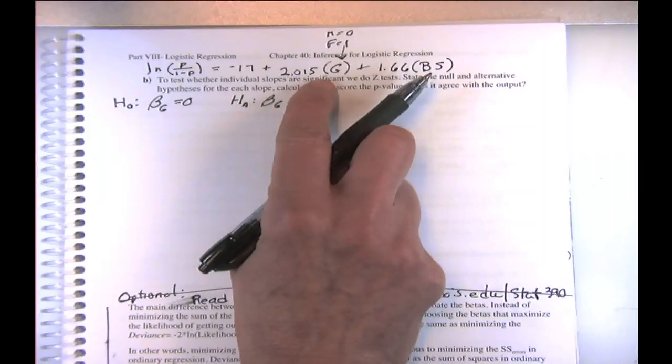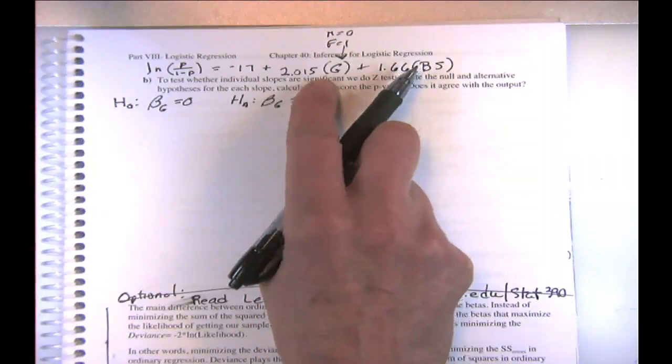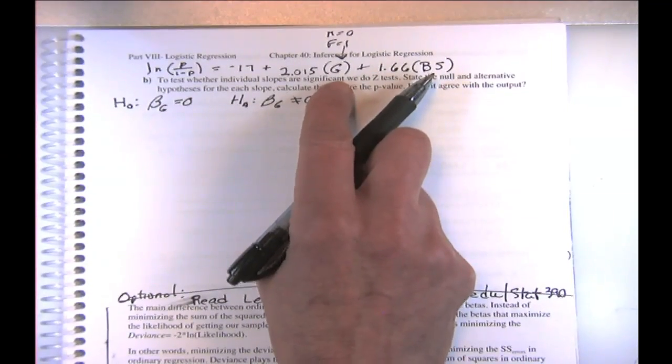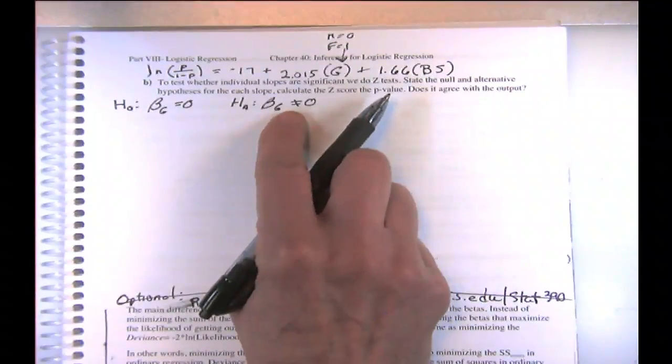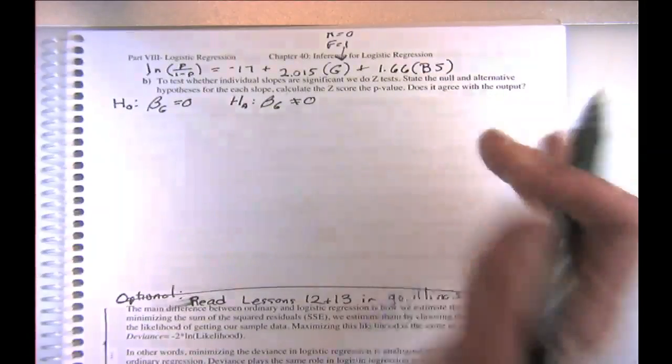Now, if I was going to do further work on this, there's pretty strong reason that maybe I'd have a one-sided alternative. All right, so what do we do?